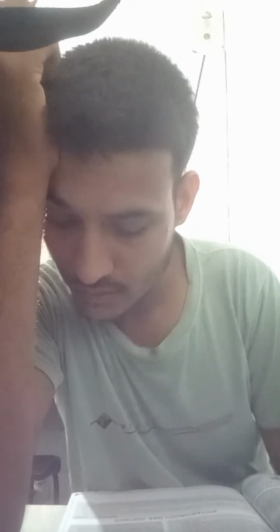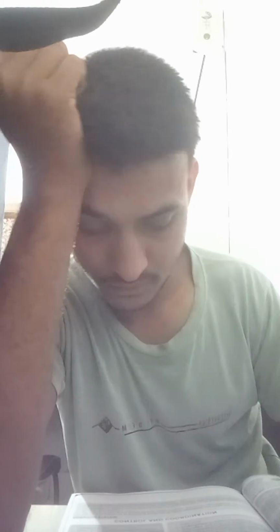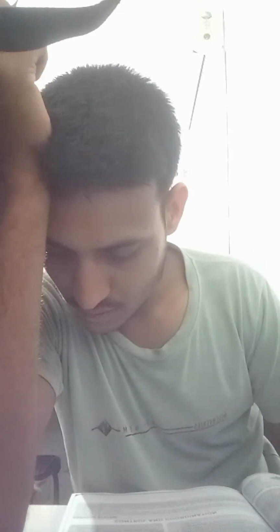Pancreas, next gland. The hollow stomach across the region of the belly.